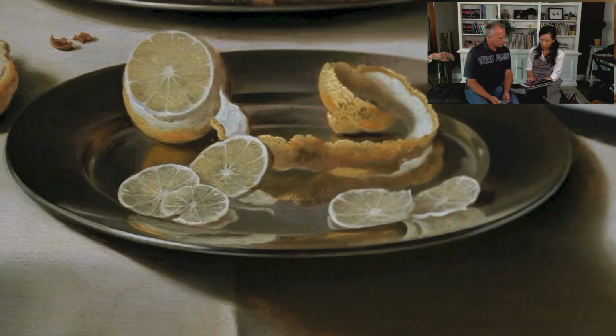You know that when the fruit is cut in half it is going to quickly be rotten, and it also symbolizes the mortality of this life. So still life also tells quite a story.